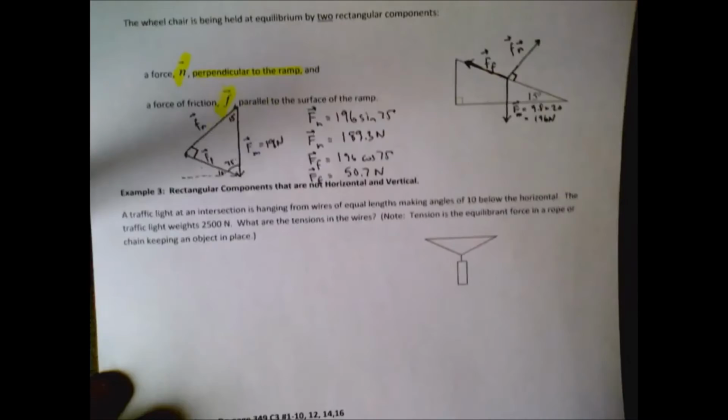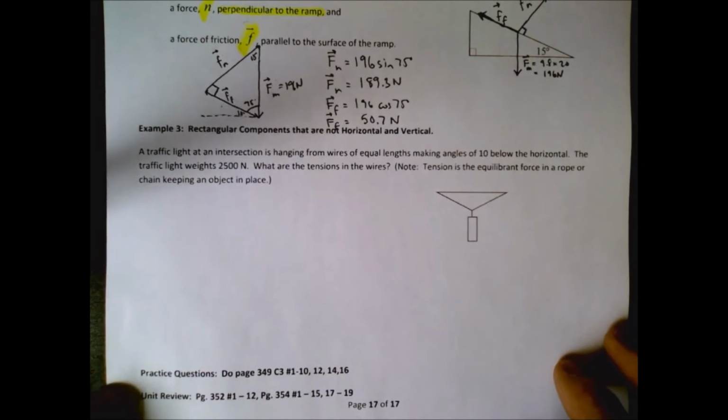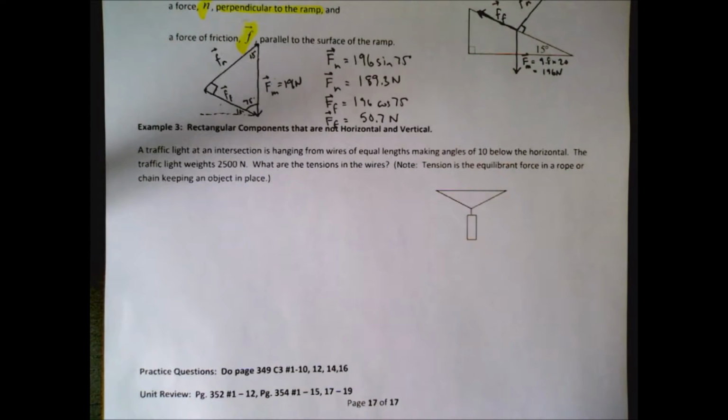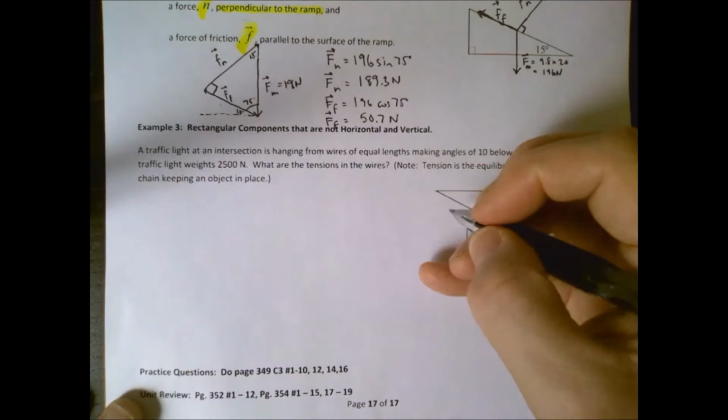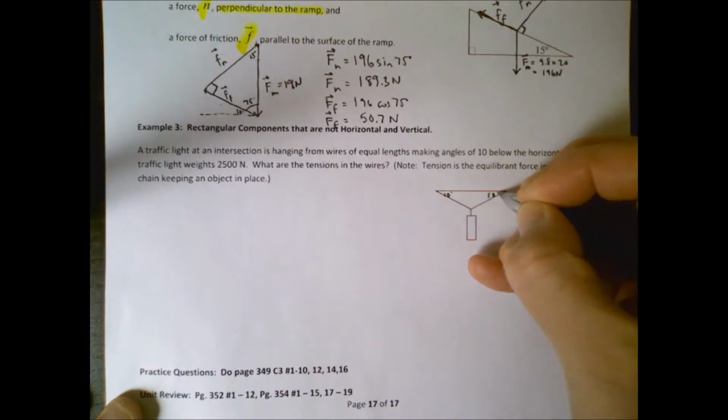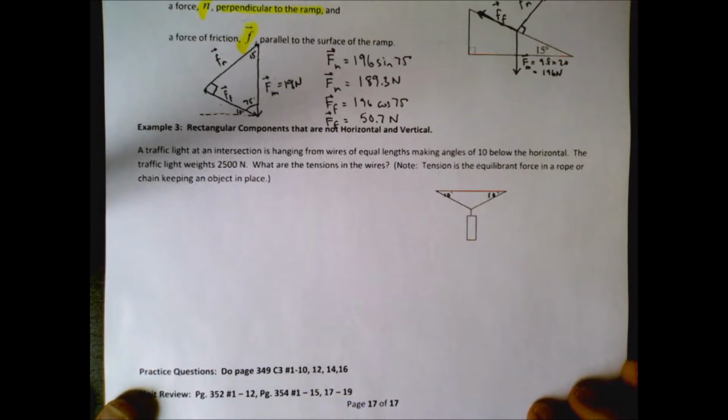Alright, and let's finish off this by looking at rectangular components that are not horizontal or vertical, and here's a traffic light at an intersection. So same question, last question from lesson 4. Exactly the same. A traffic light at an intersection is hanging from wires of equal length that make a 10 degree angle below the horizontal. So I know these are 10 degrees. The traffic light weighs 2,500 newtons.